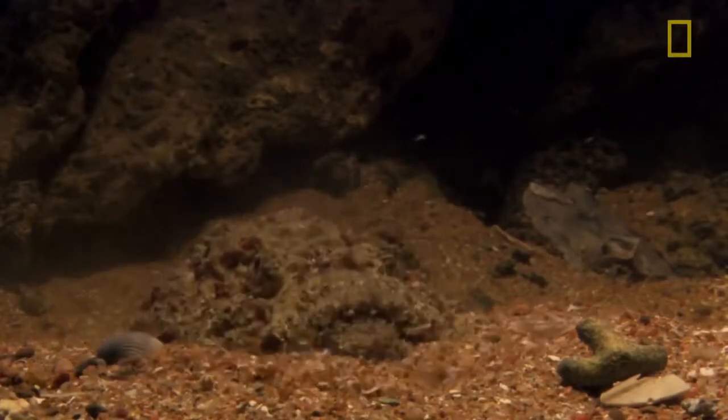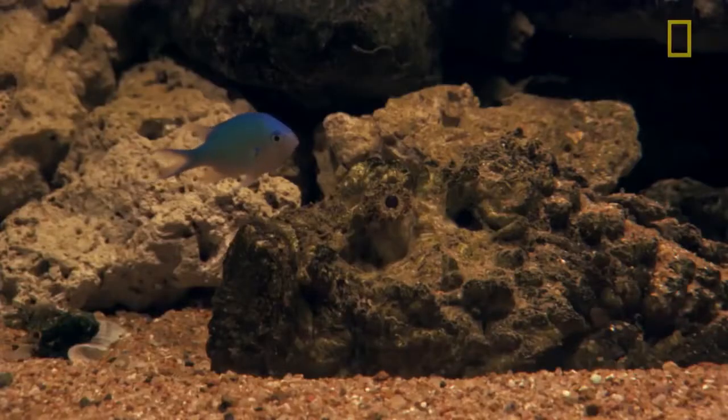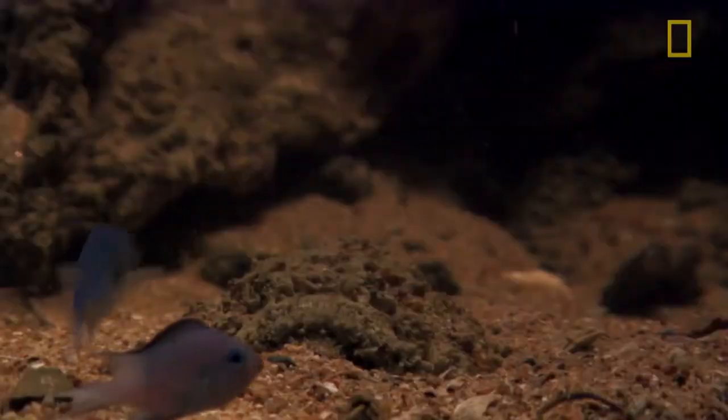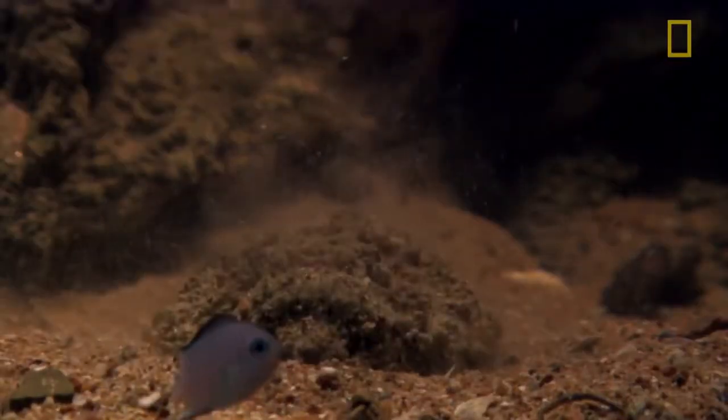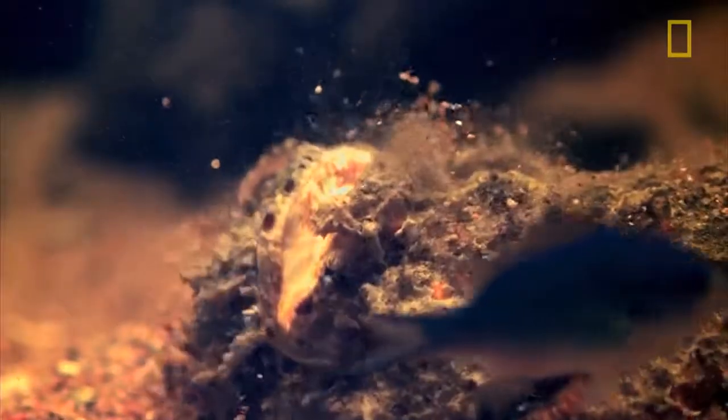The third method of hunting for carnivores is the sit-and-wait method. This method takes the least amount of energy but the longest amount of time. It involves a predator waiting for the prey to come to them.